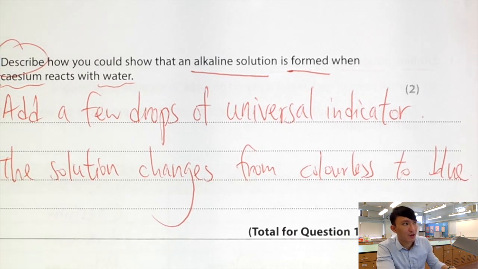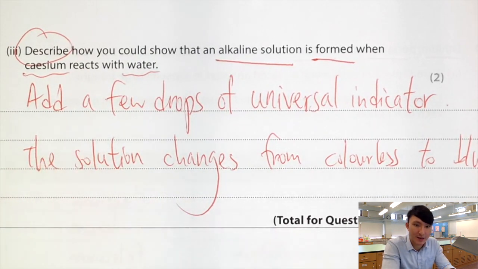All right. You can also use a red litmus paper, and the red litmus paper turns from red to blue. You can use a pH paper, so the pH paper changes from yellow to blue. You can use a pH meter, then the pH meter gives you a pH greater than 7. Okay, so these are all the appropriate answers.